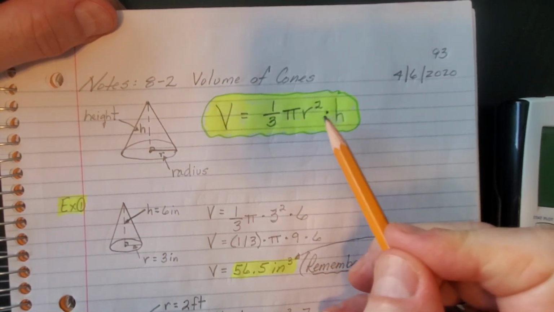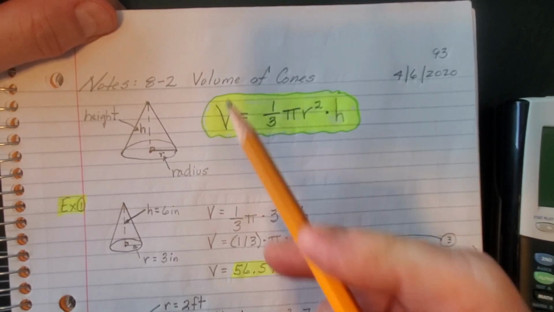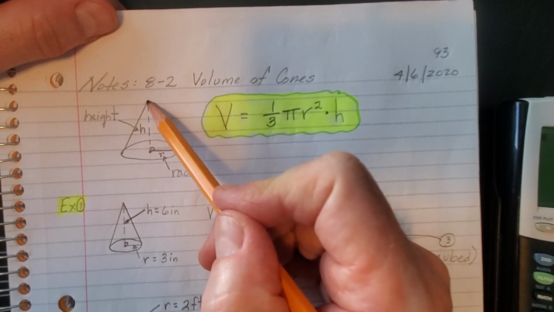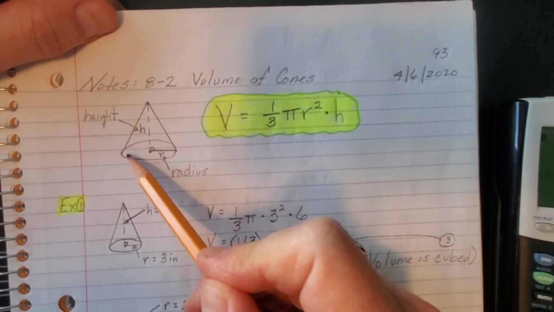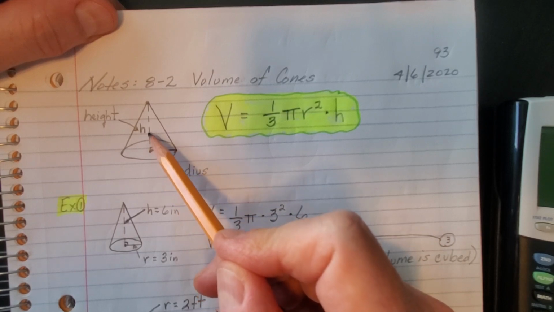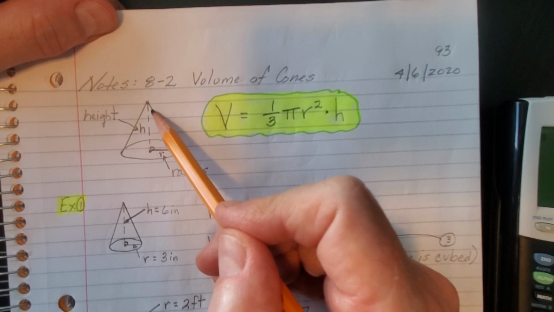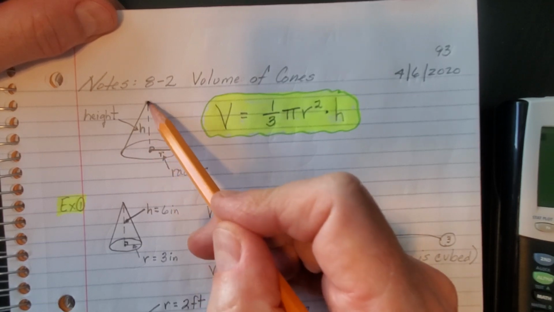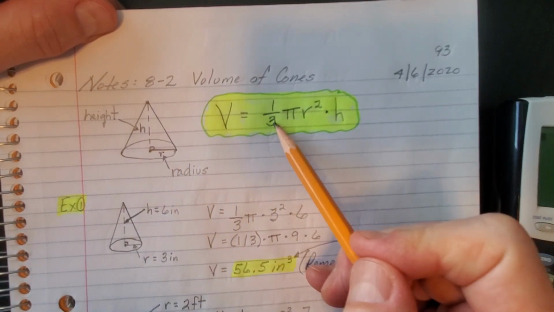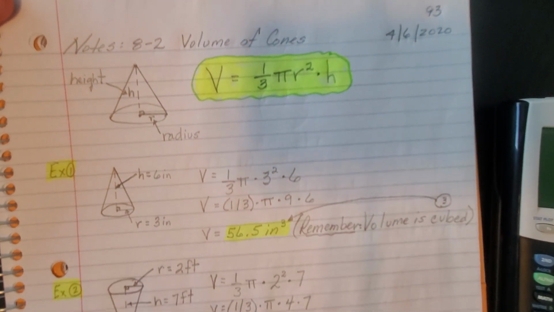So the difference between a cylinder and a cone is that 1/3, because as you pour water into this cone, the bottom fills up first, and as the water rises, the circles, as you can see, get smaller. If I was to draw circles right here, they would get smaller as I fill up the water. So that's why you have to have the 1/3. That's the difference between a cylinder and a cone, is that 1/3.